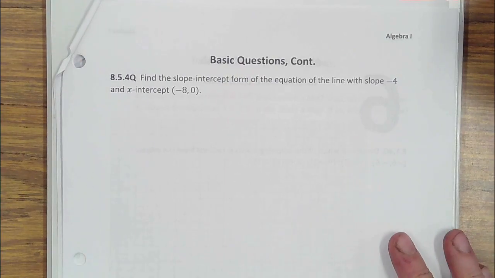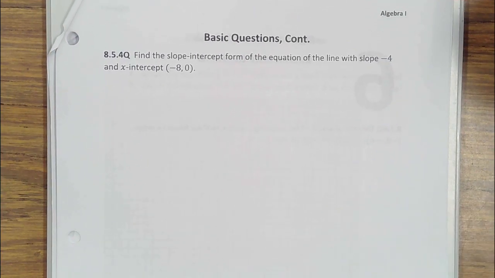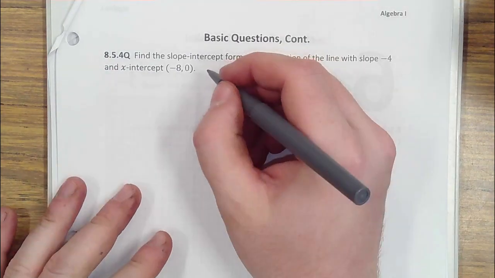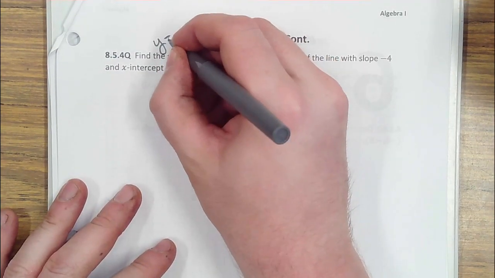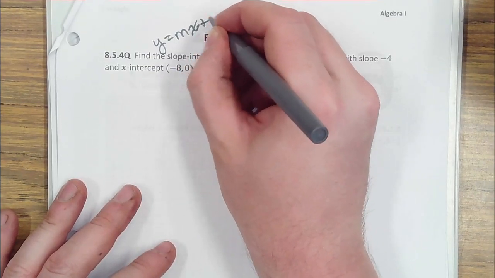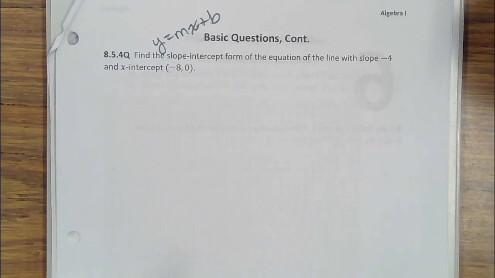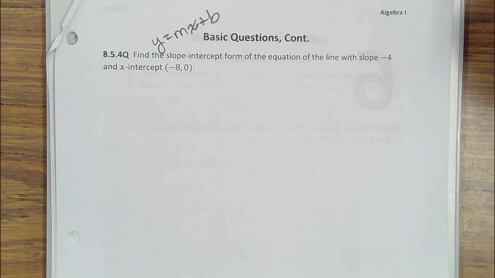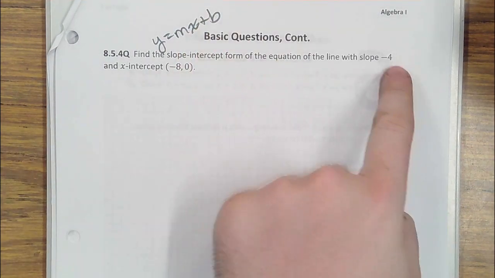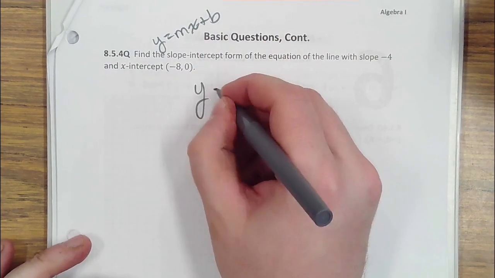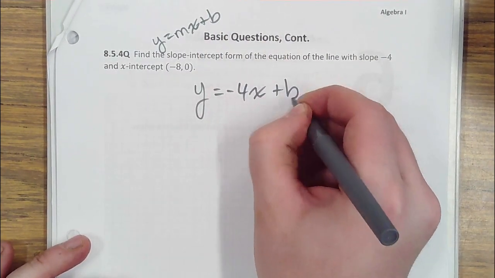854. Find the slope-intercept form. Toad, what's slope-intercept form? It's y equals mx plus b. Yep, and m's the slope, b is the y-intercept. They don't give us the y-intercept. Darn, if they did, it'd be super easy, right? Just plug that in, plug that in. But they do give us the slope, so we know it's going to look like this.